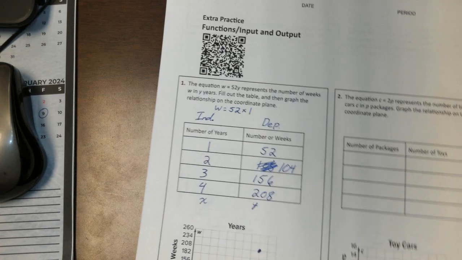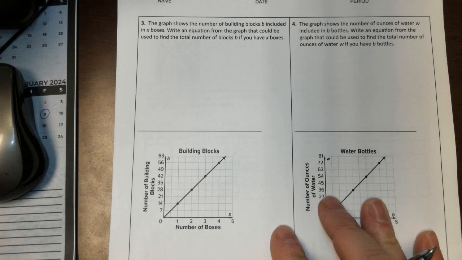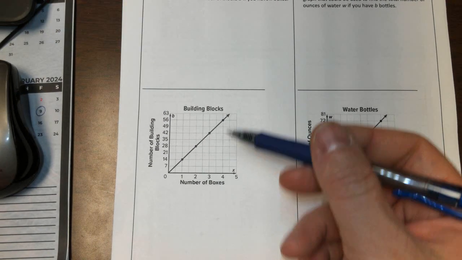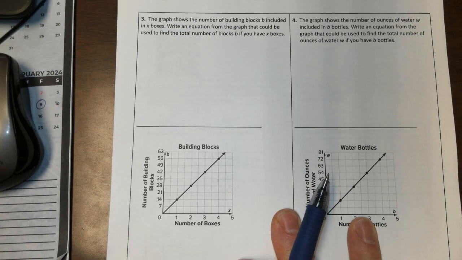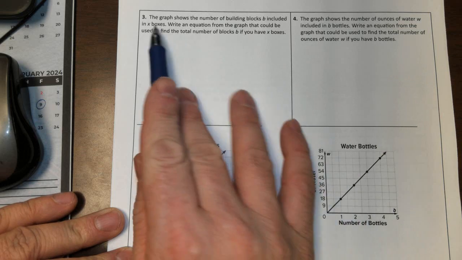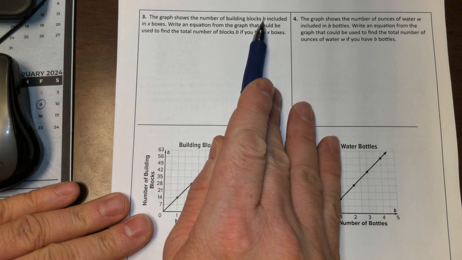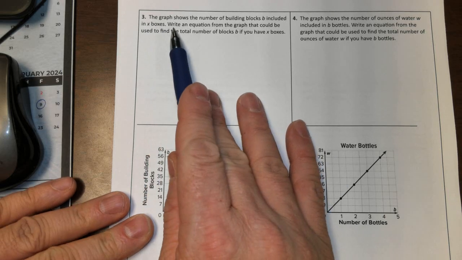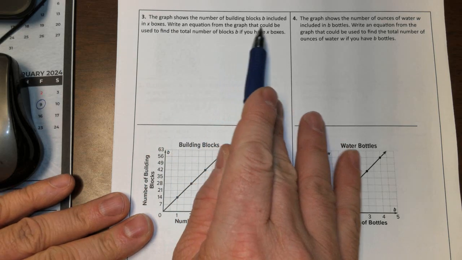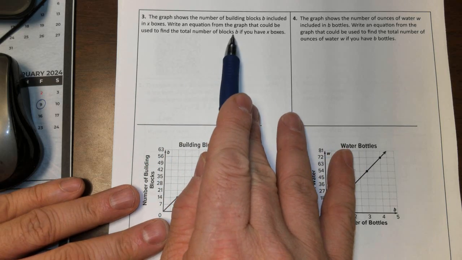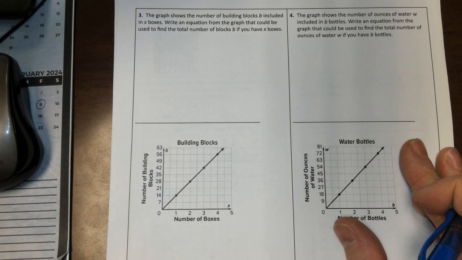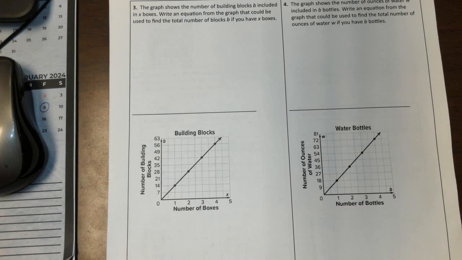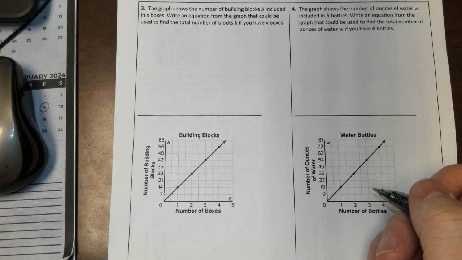Let's look on the next page at number 3, because we're going to be looking at a graph and then writing an equation or a rule. Number 3 says the graph shows the number of building blocks B included in X boxes. It wants us to write an equation from the graph that could be used to find the total number of blocks B if you have X boxes. What we're going to have to do is first make our table for our independent and dependent variable, and then find the relationship in that table to write our equation.